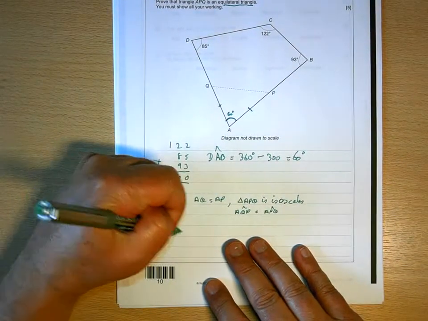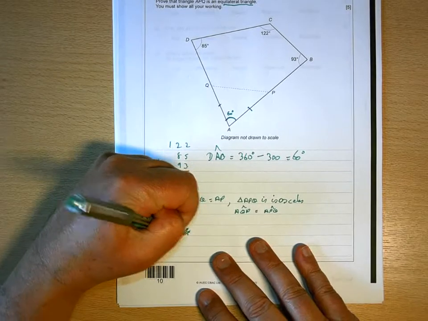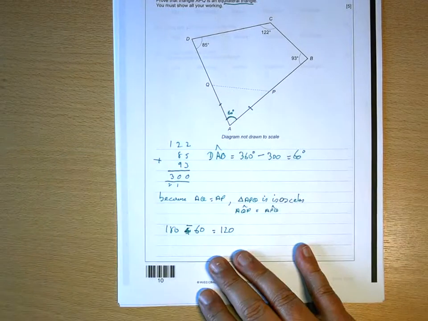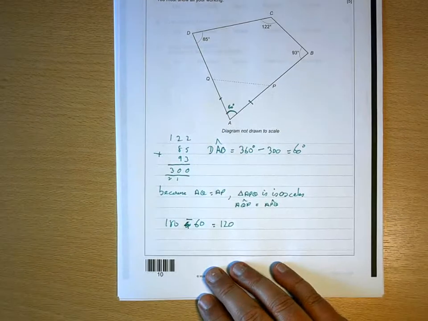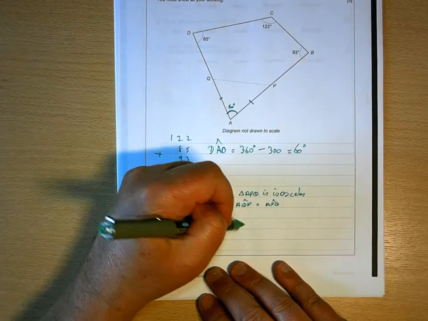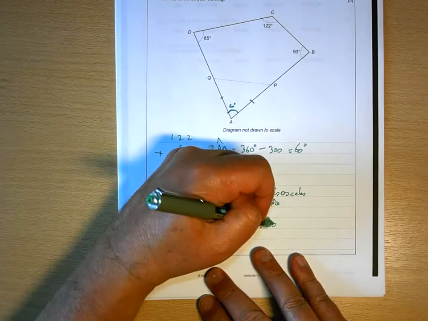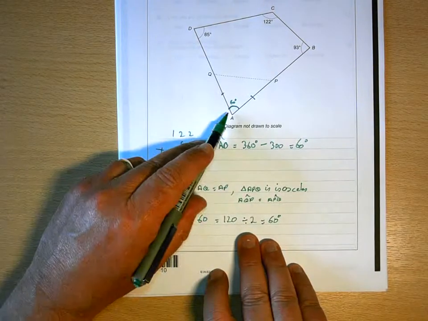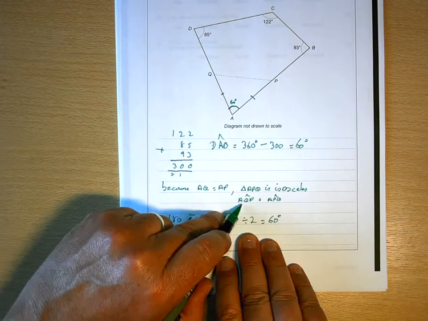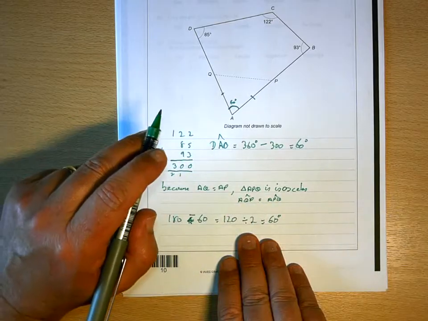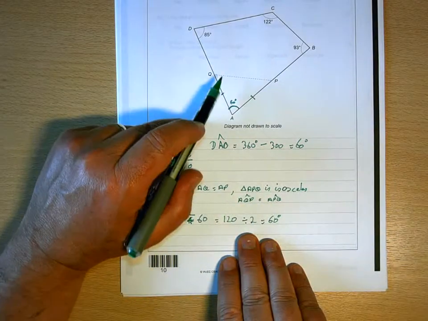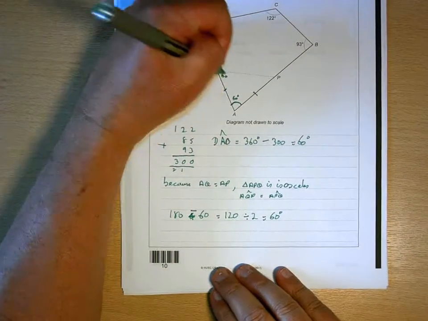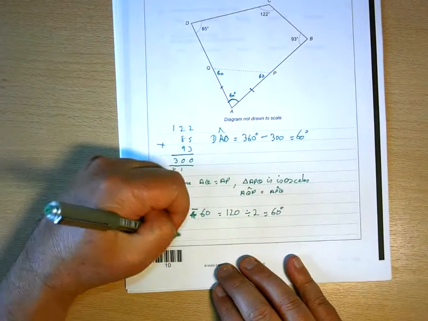Take that away from 180. Equals 120. So those both have to add up to 120. Divide by 2 equals 60 degrees. So that means that AQP is 60, APQ is 60, and DAB or QAP is 60. So they're all 60 degrees.